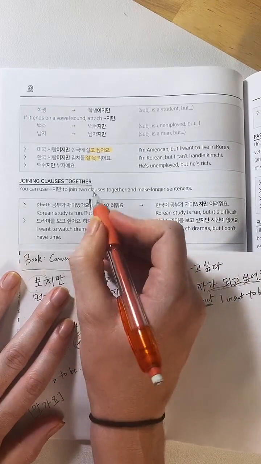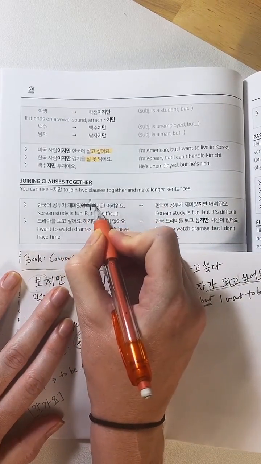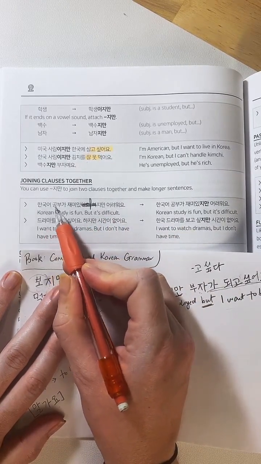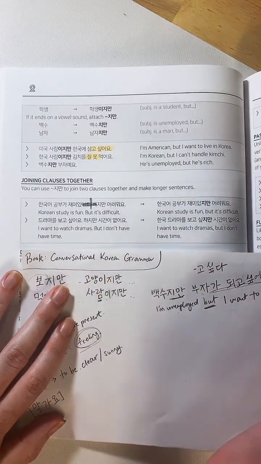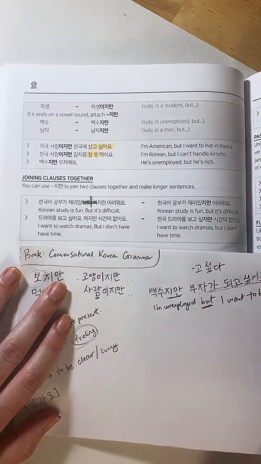So here we've just taken out this part and stuck all of this together. 한국어 공부가 재미있지만 어려워요.